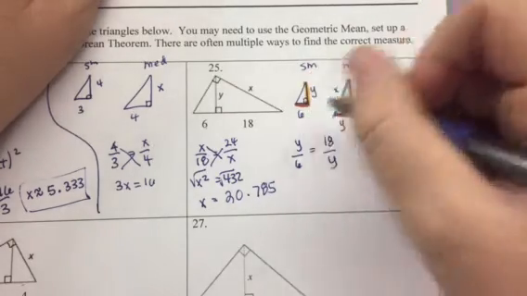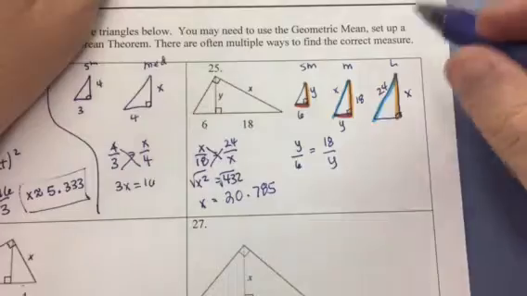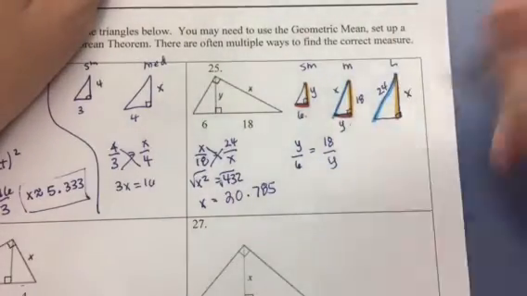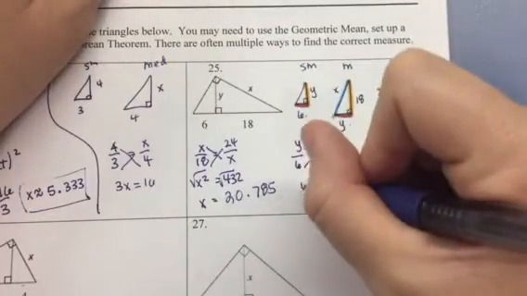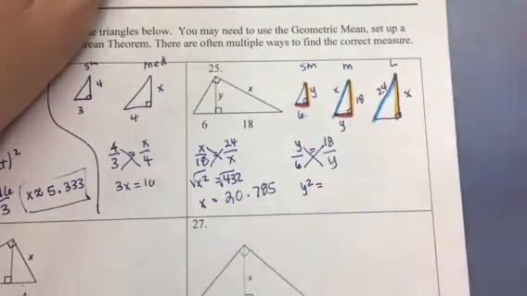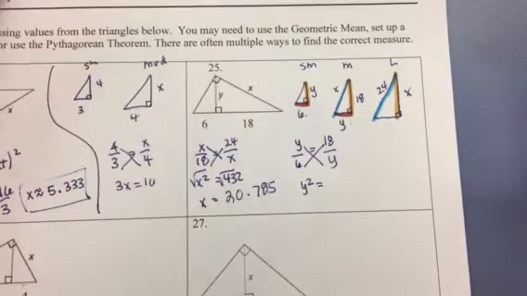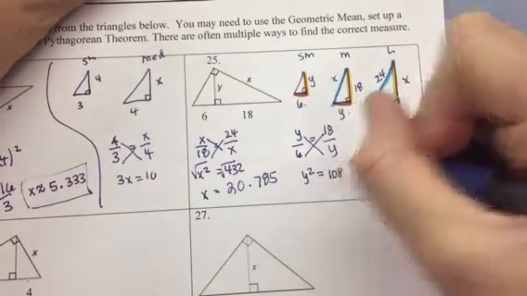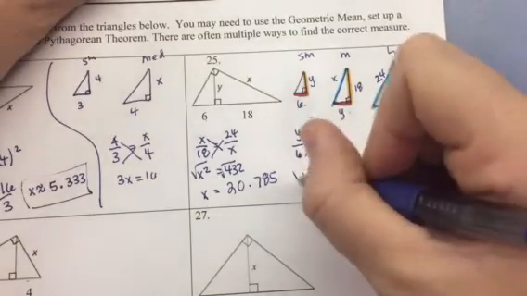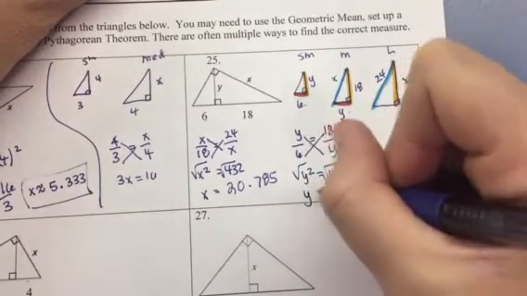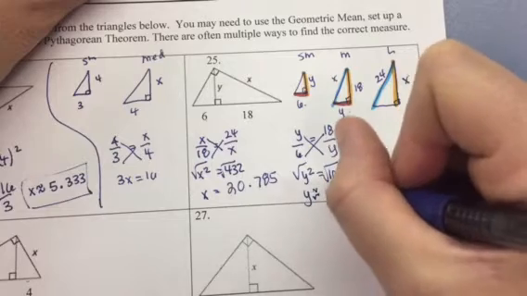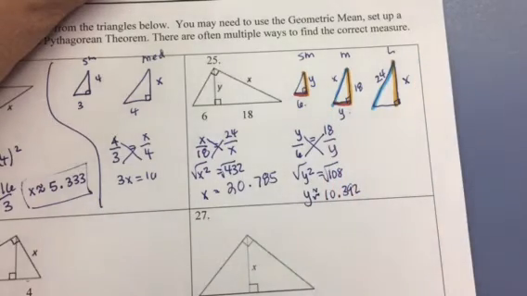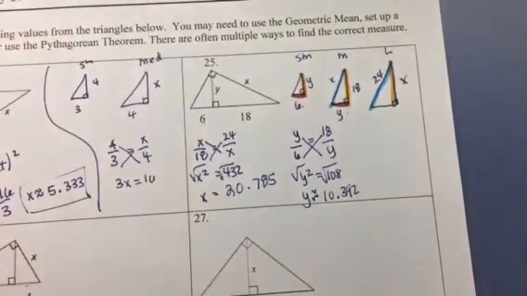So I'm going orange to red, orange to red. You could also do y over 18 equals 6 over y. Regardless, your cross products should be y squared equals 18 times 6. So 18 times 6 is 108. Take the square root of both sides. Y is approximately 10.392. All right, so we found x and y on that one.